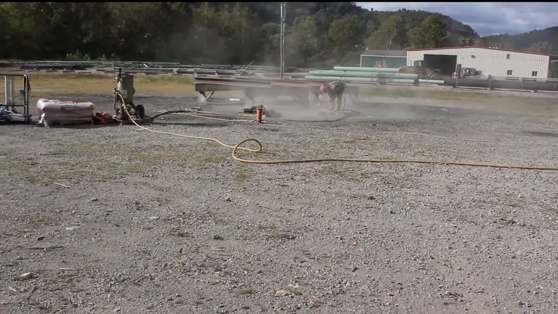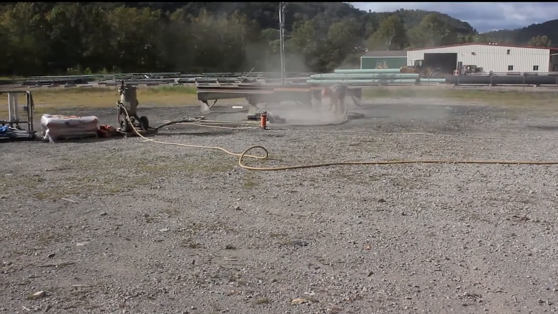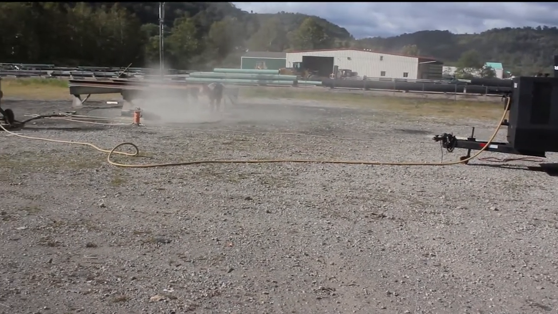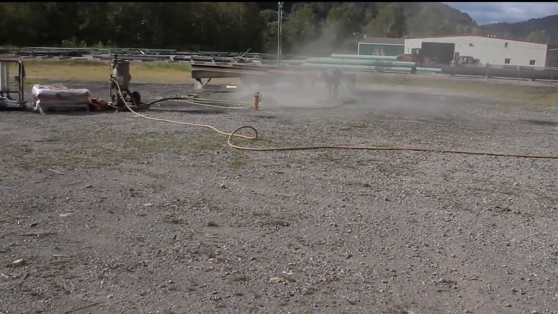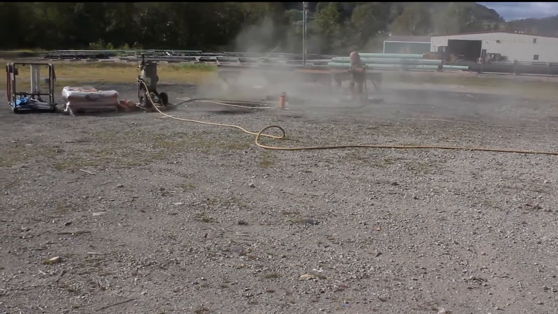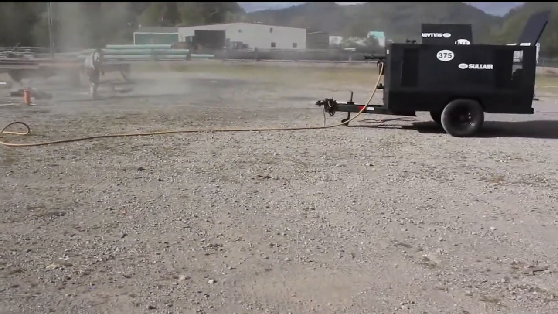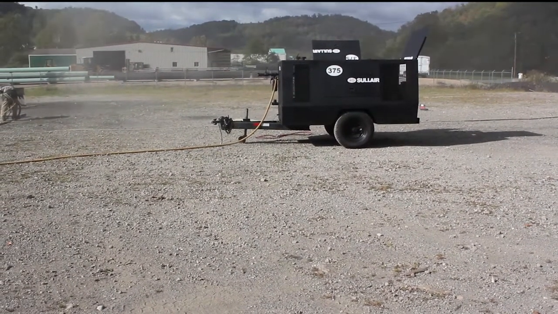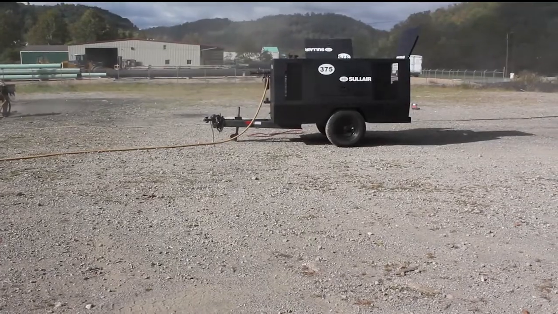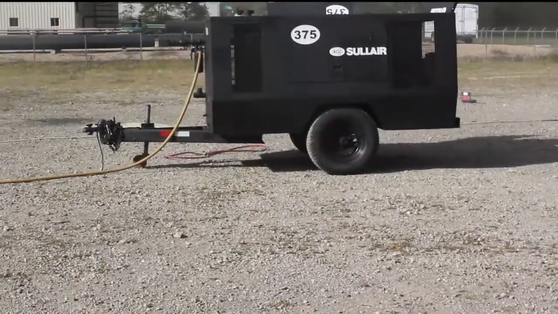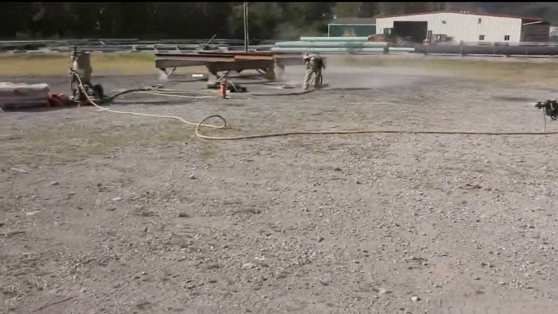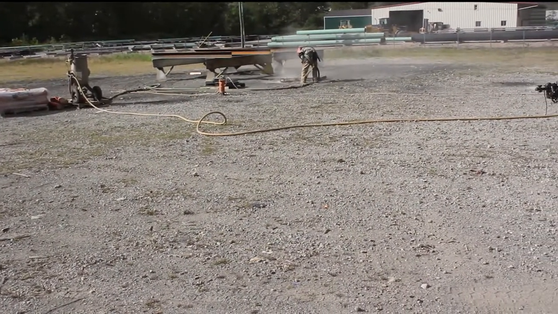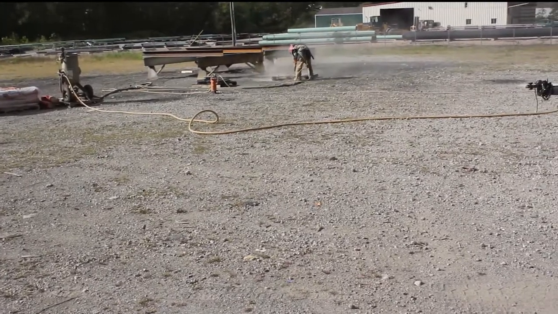The main factor that determines production is volume of air. That's labeled in CFM and is usually a fact dependent on the size of horsepower of your compressor and the design of your compressor. So for example, in this situation, we have a two-stage design compressor, and it's a 375 CFM compressor. Blast nozzles can take anywhere from 100 up to a few hundred CFM of air.